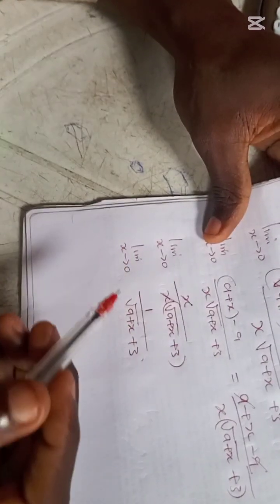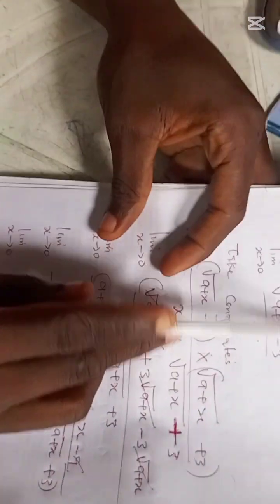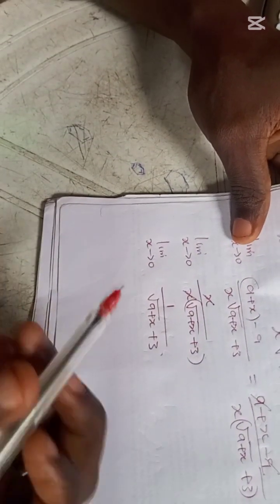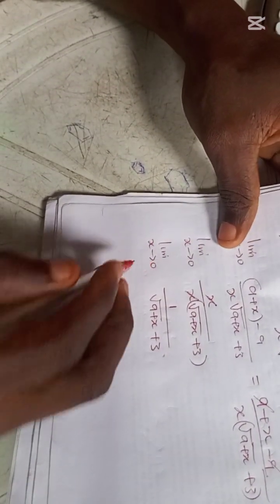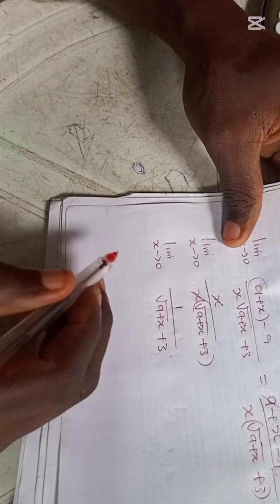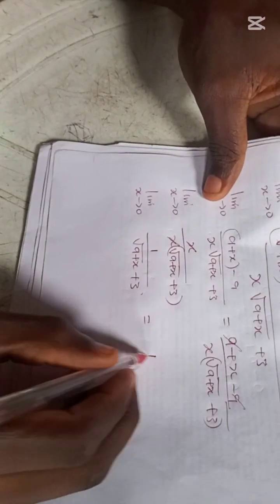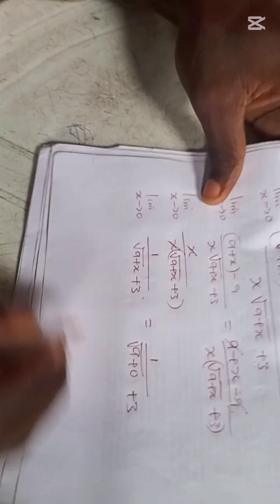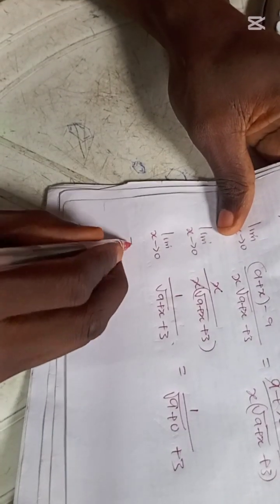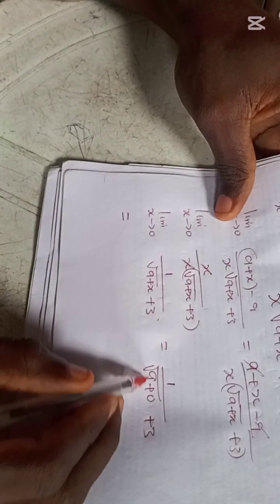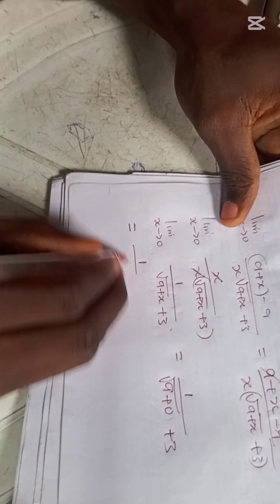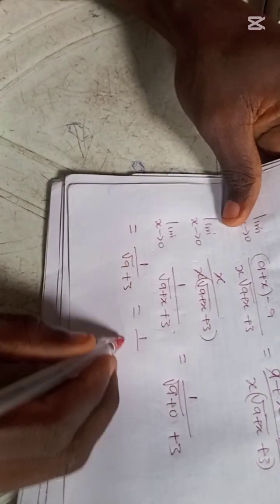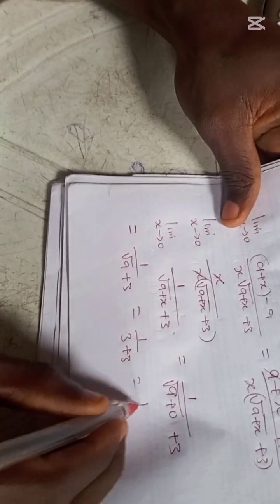So in this case now I've deduced the function from this point down to this point. So I can now substitute the value of x, which is 0, because x is tending to 0 here. So I'll be having 1 over root 9 plus 0, then plus 3. This is 9 plus 0, which is 9. So I'll be having 1 over root 9 plus 3, and root 9 gives me 3, then plus 3 gives me 1 over 6.